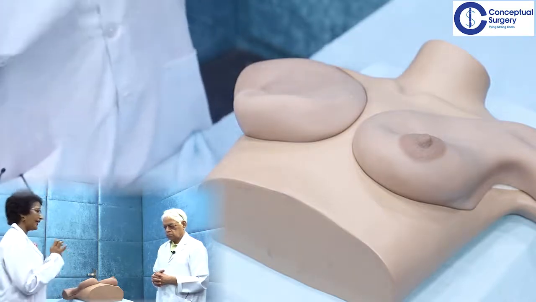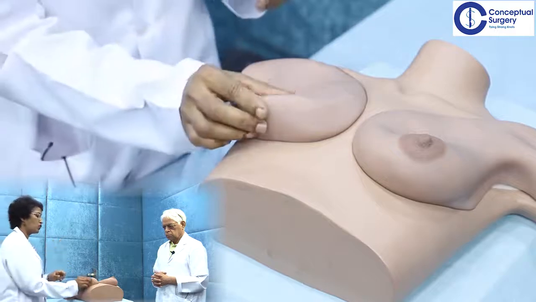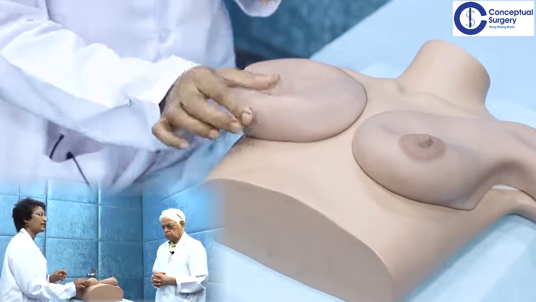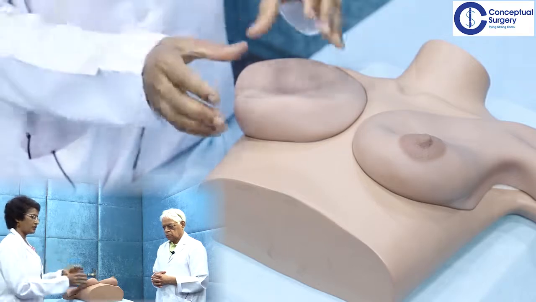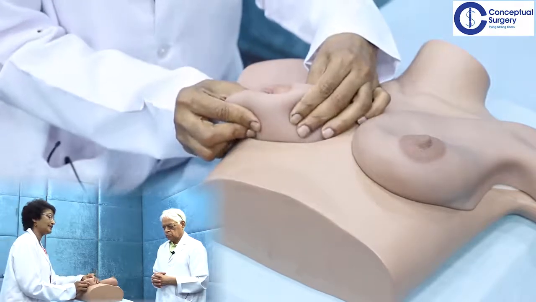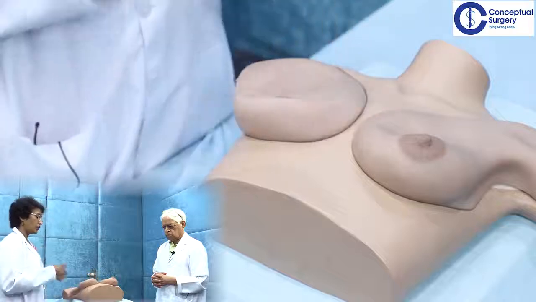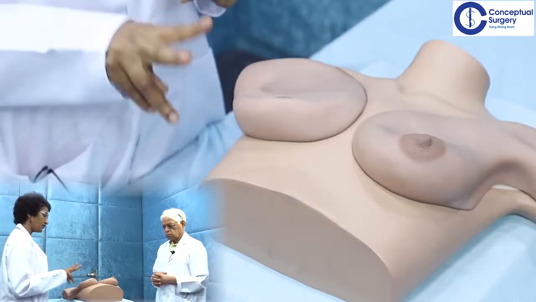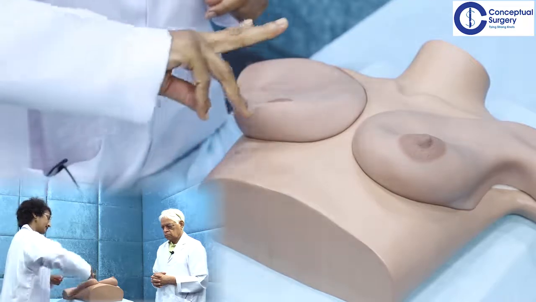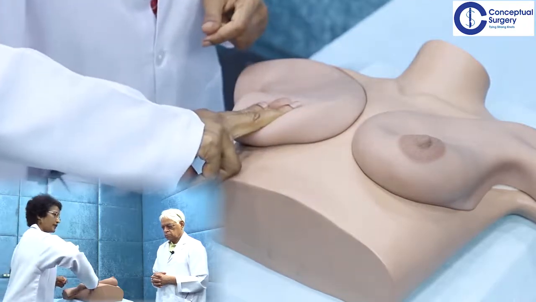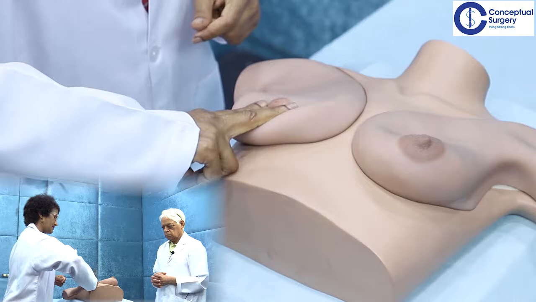So when you want to elicit nipple discharge, don't do this, because this is how patients come to you talking about discharge, that they have expressed discharge by pressing the breast like this. This is completely wrong. What you need to do is just use these two fingers, pressure that way, and then perpendicular to that, this way. So that is how you should elicit discharge.